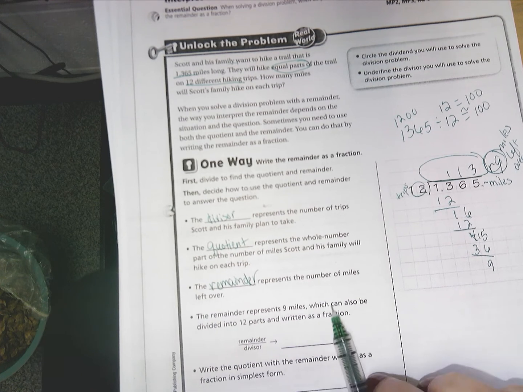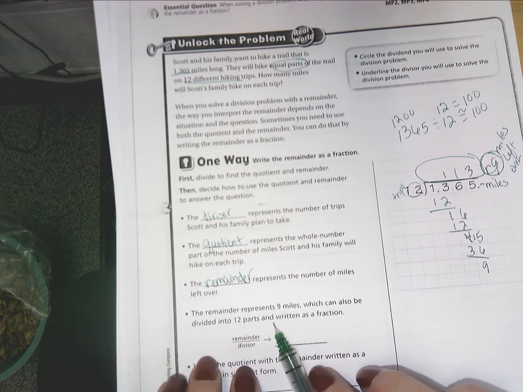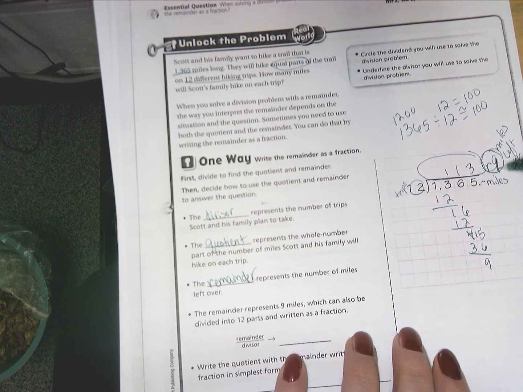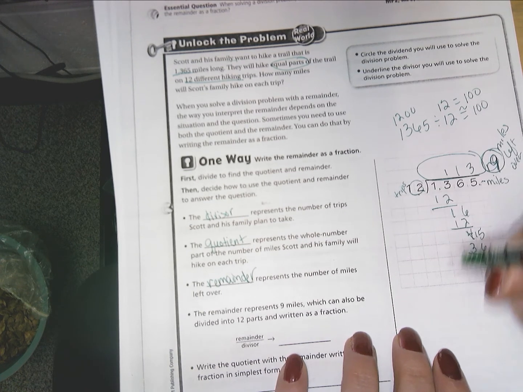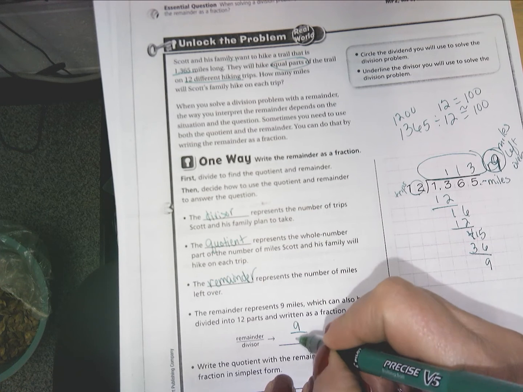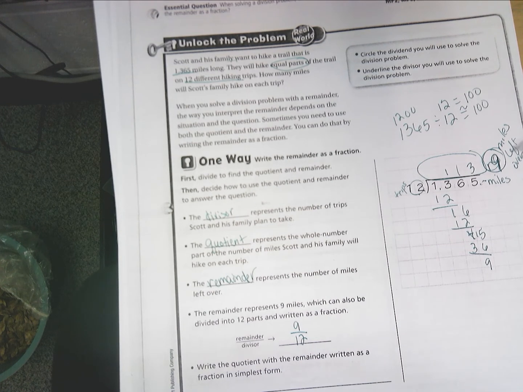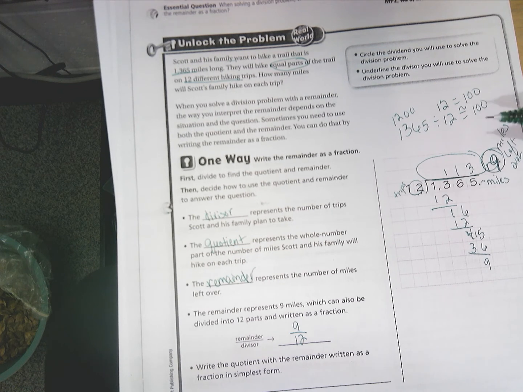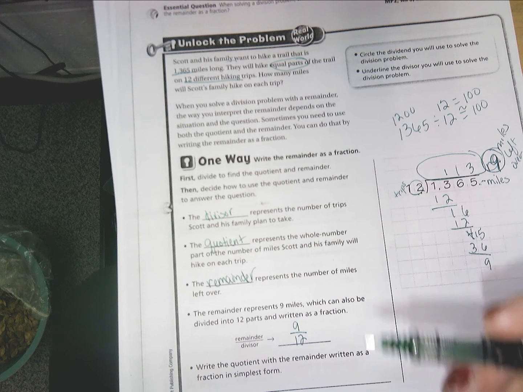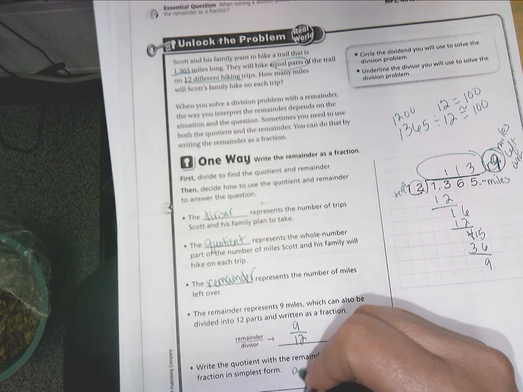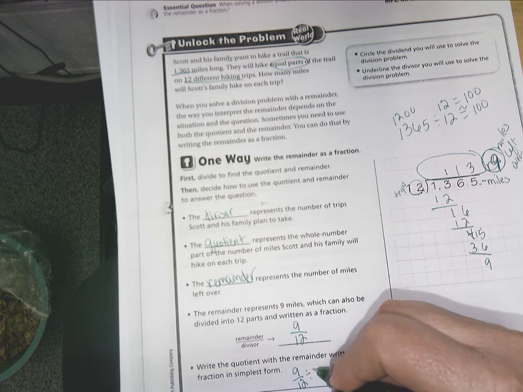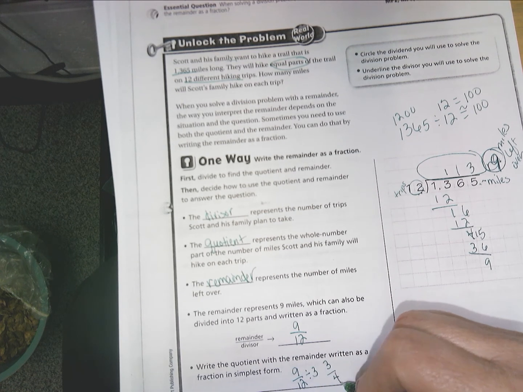So the remainder represents 9 miles, which can also be divided into 12 parts when it's written as a fraction. So we're going to work on writing it as a fraction. We know that there's 9 left over out of 12. So it's 9 out of 12. You take your remainder and you put it over top of your divisor. And if we had to simplify it from last year, what number can both of these be divided by? They both can be divided by 3, and we have 3/4.